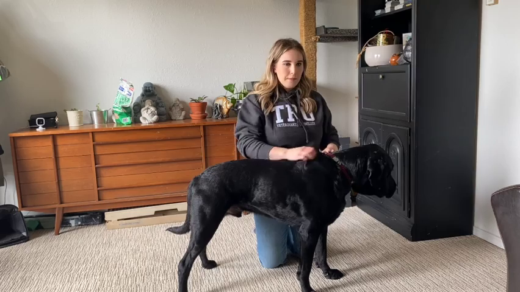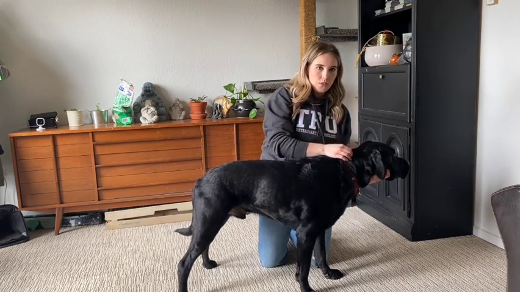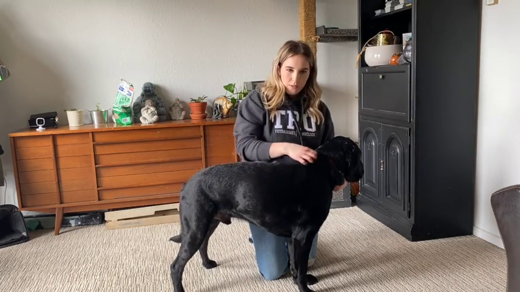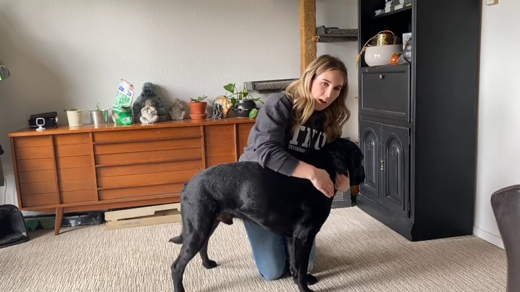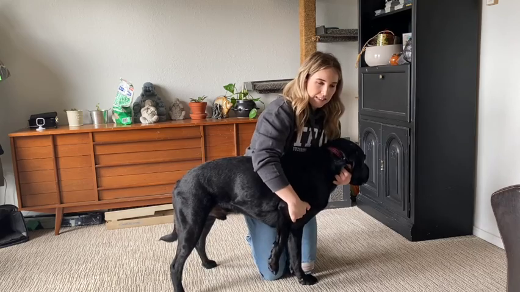Now we have the rhomboideus muscle. It originates at the nuchal crest of the occipital bone along the dorsal neck and the first 7 thoracic spinous processes of the vertebrae, and then inserts on the dorsal aspect of the scapula and elevates the leg.